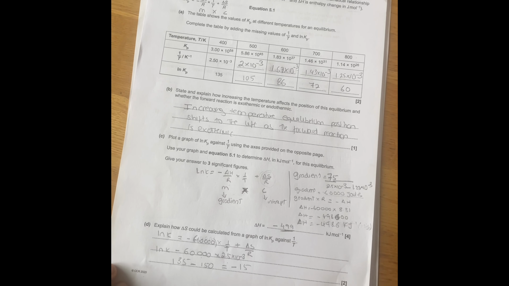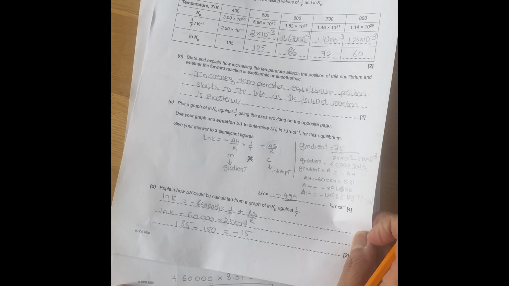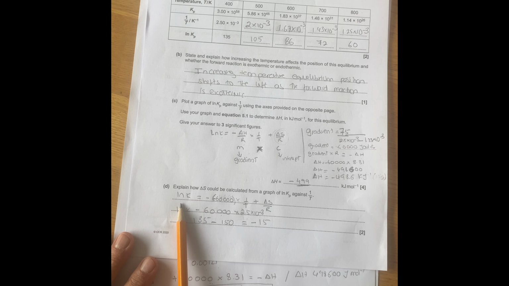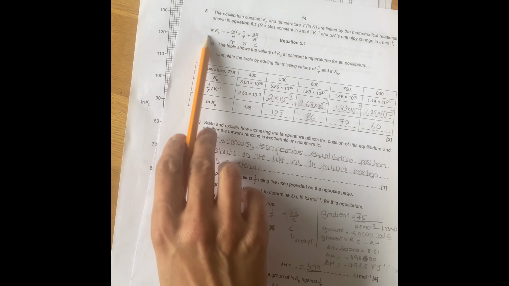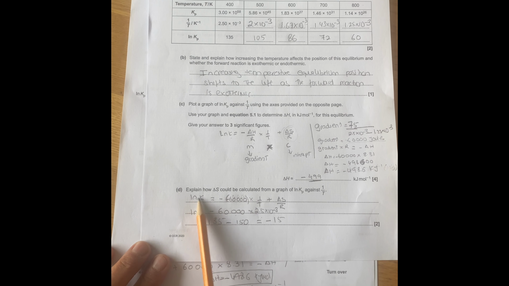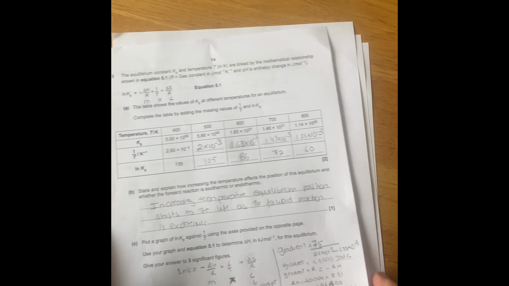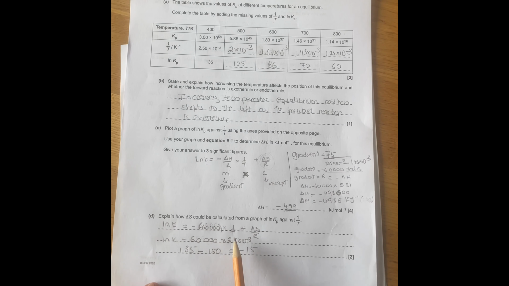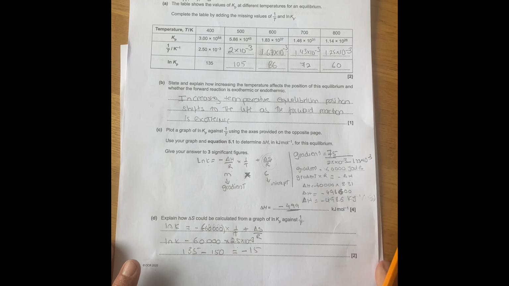Now we're going to do this one here. Explain how delta S could be calculated from the graph. Okay, so how did I do that? So you go again to the equation here, and I just replace the values into that. So we worked out your gradient here. We know ln K is 135. If you look at the graph here, the last point here is 135, okay? And then you multiply that by 1 divided by T, which is here, and plus delta S divided by R.